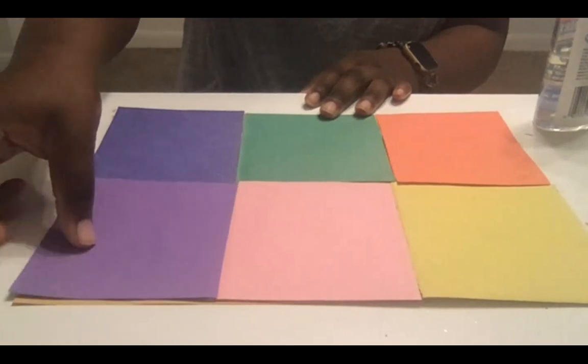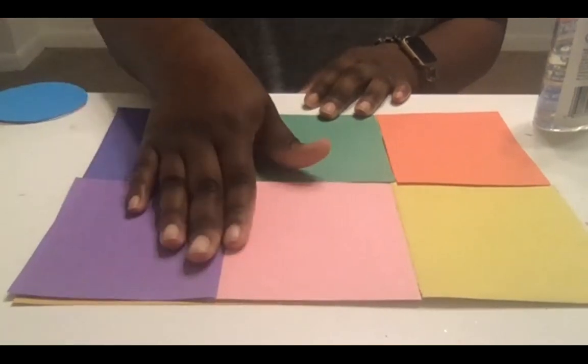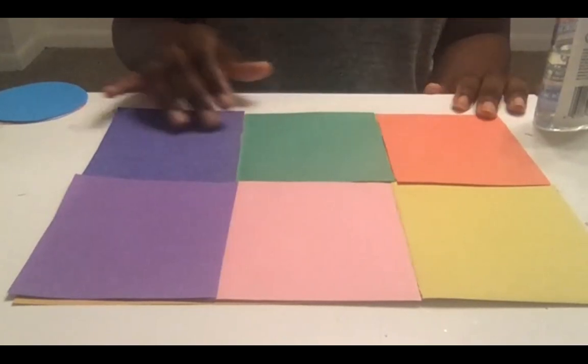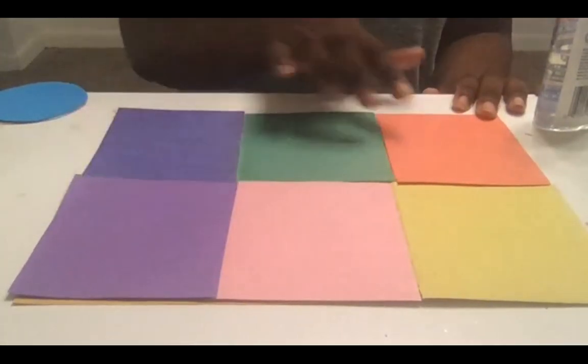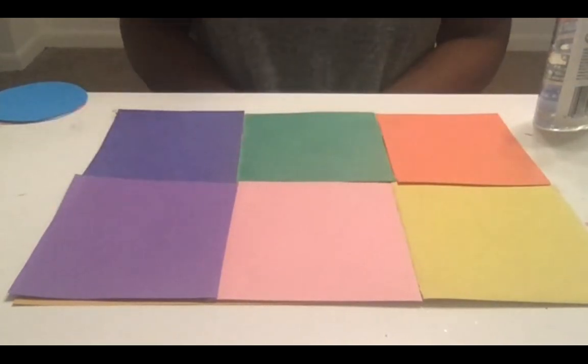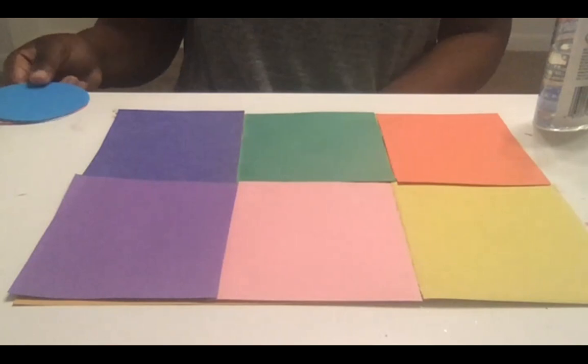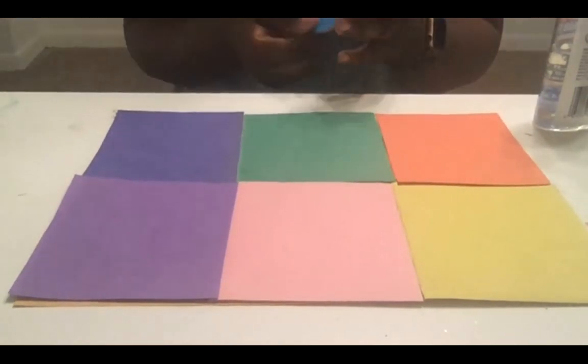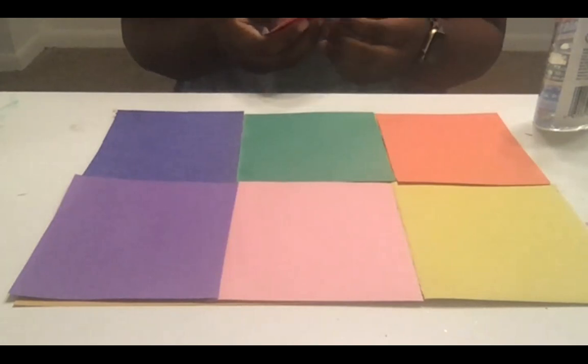Right next to my pink square. So when you're finished with the step, you would have 2 rows full of squares, and your whole paper will be covered. Now I'm going to take my largest stack of circles and I'm going to glue them down.